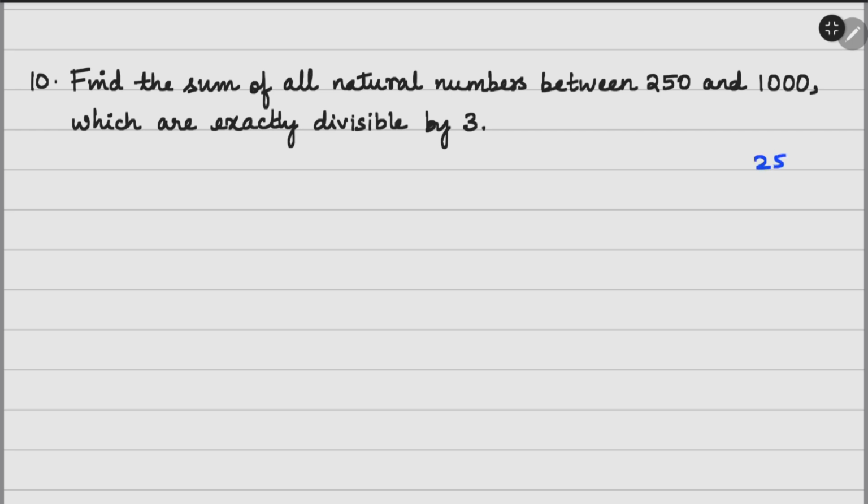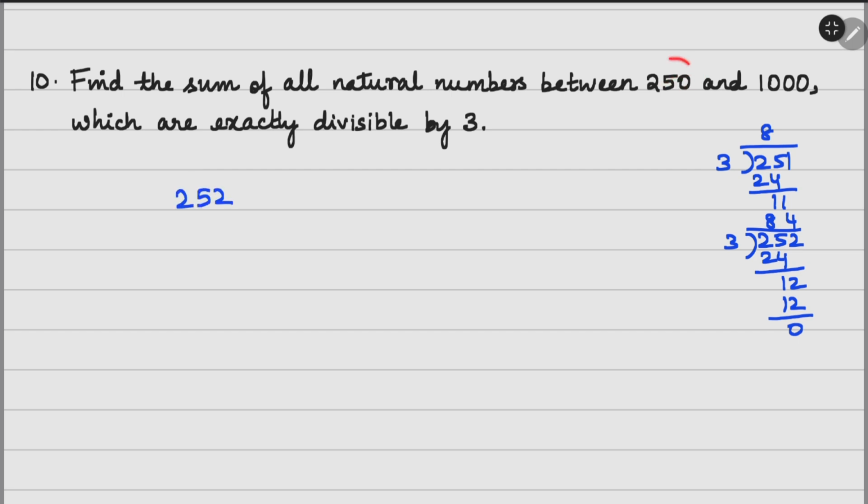251, can we check? If you divide it by 3, 3 8s are 24, again 11. No. Let's check with 252. If you divide it by 3, 3 8s are 24, 12, 3 4s are 12, right? So 252 is the first number immediately after 250 which is divisible by 3. What will be the next number? 252 plus 3, that is 255. And it would go on.